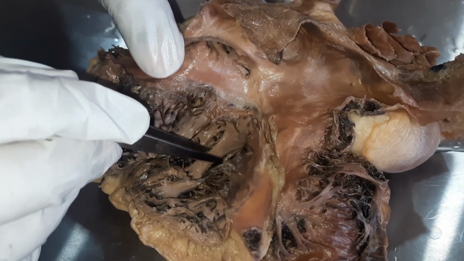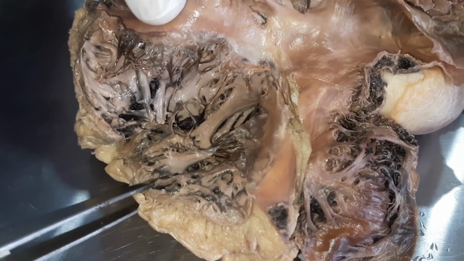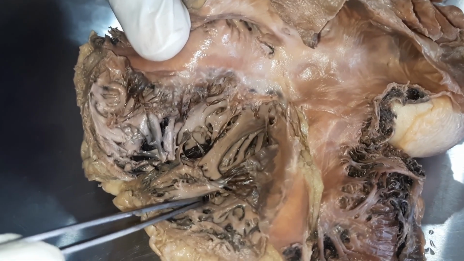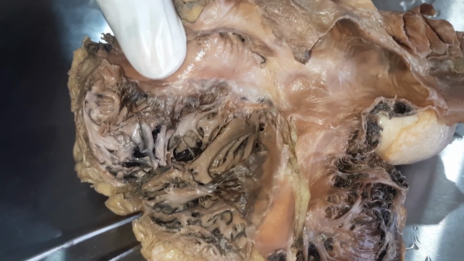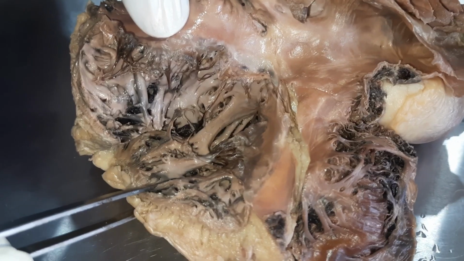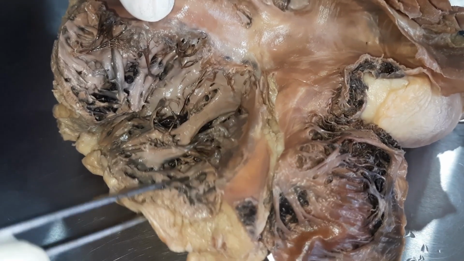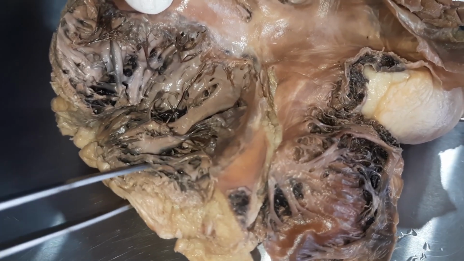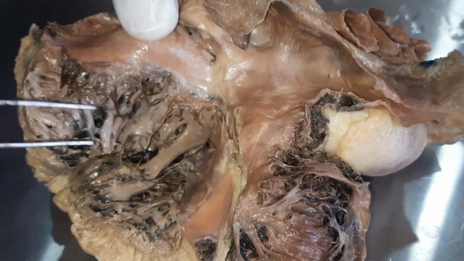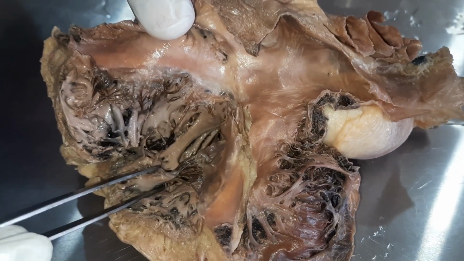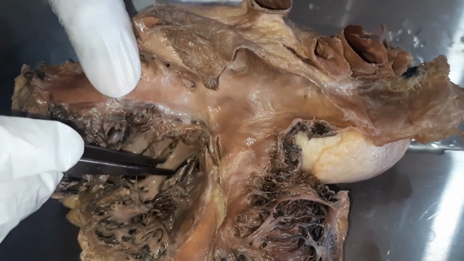Also, the moderator band is supplying the anterior wall of the right ventricle, which is nearby the base of anterior papillary muscle, so that it prevents the overdilation of right ventricle, because the right ventricle wall is thin compared to the left ventricle. So that is why it is called the moderator band. Now we have seen two things in Trabeculae carneae. The first one was pillar, second one was the bridge, which is called the moderator band.